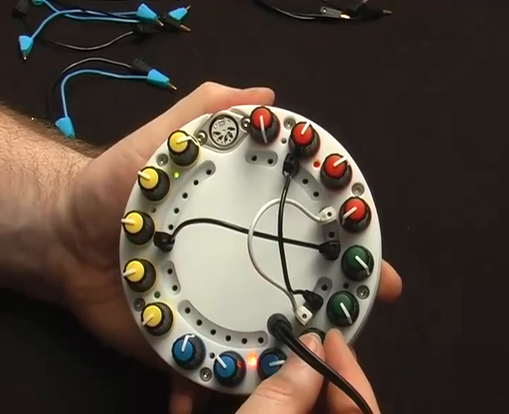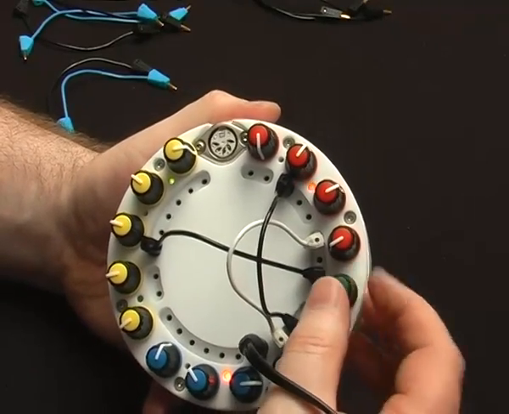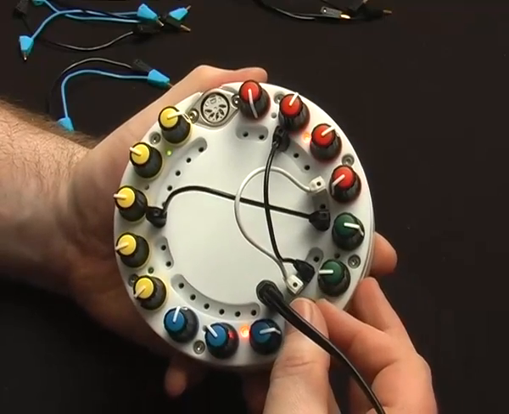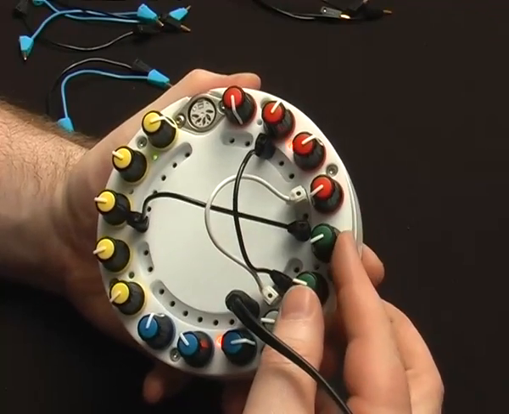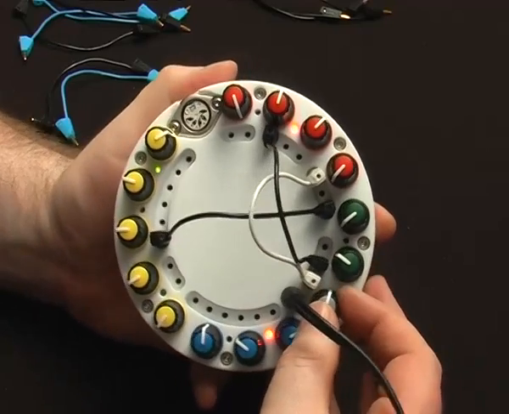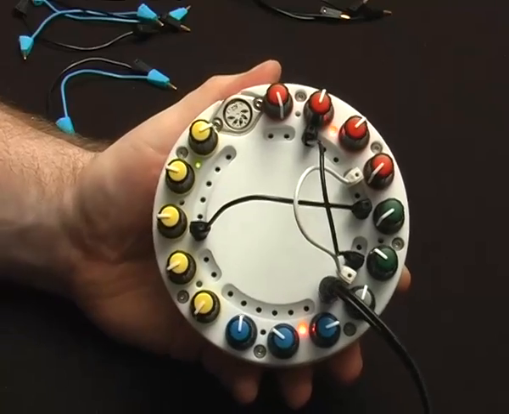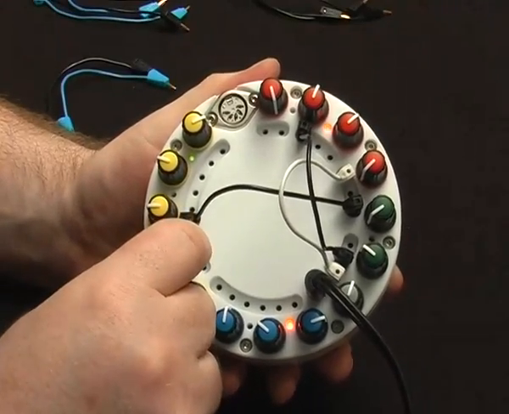So we'll just use noise. We'll just change that to a frequency.